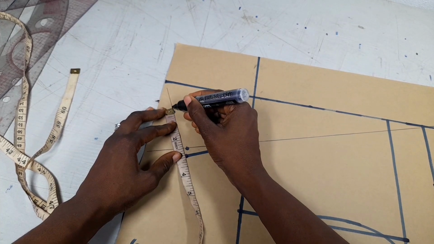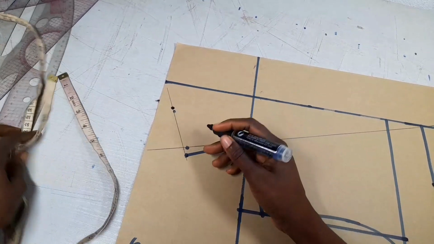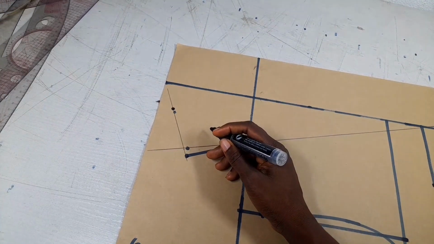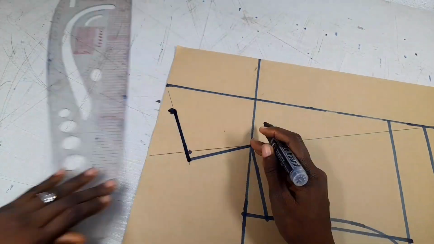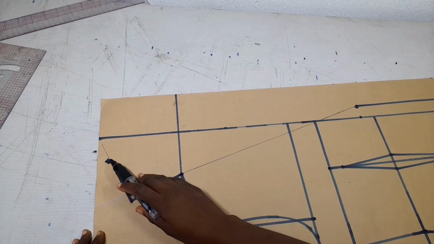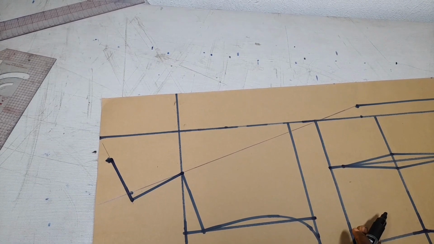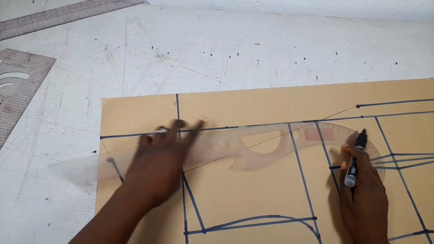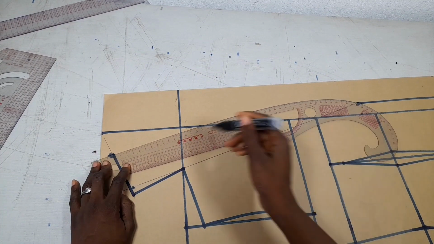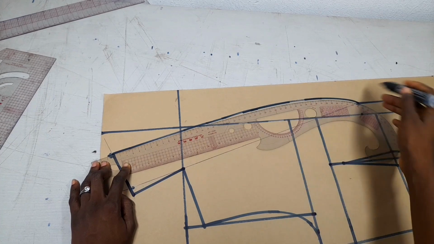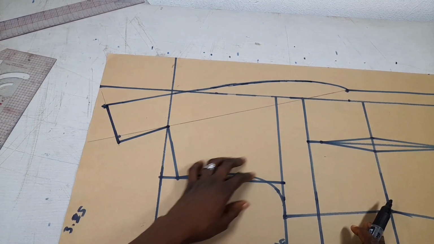So this is my 3 inches. So I'll rule the line now. Now I'll be connecting from here to these points. I can use my free hand or I'll use my cuff ruler. I think I want to use my cuff ruler. So this is it.